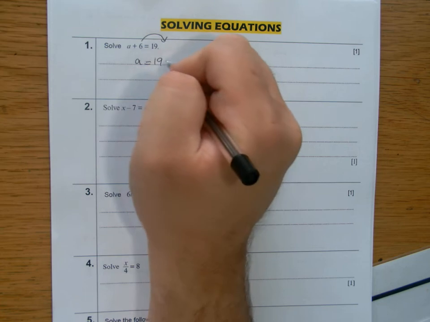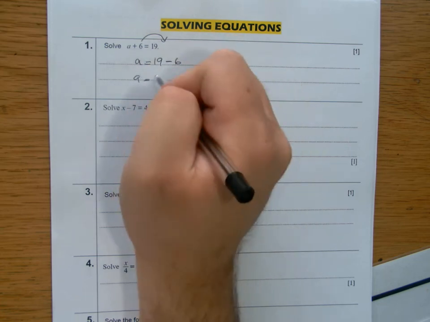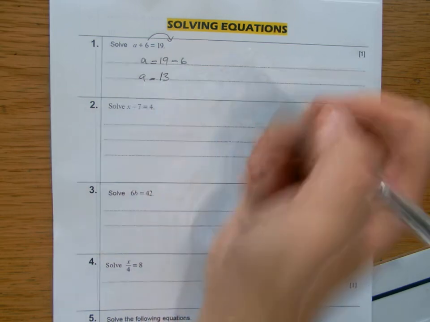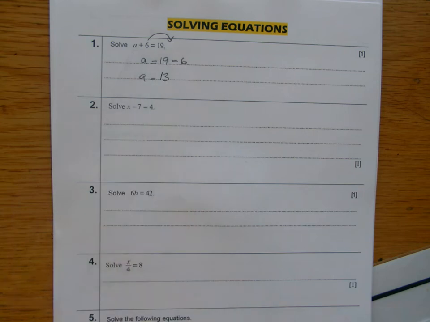The opposite of adding is taking away. So we have then 19 take away 6, and that of course comes to 13. So that's what a is. And you can check in there. And 13 add 6 is indeed 19.